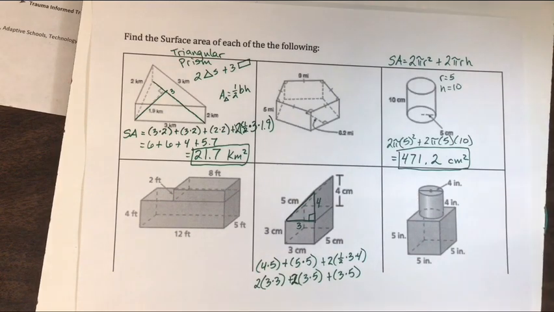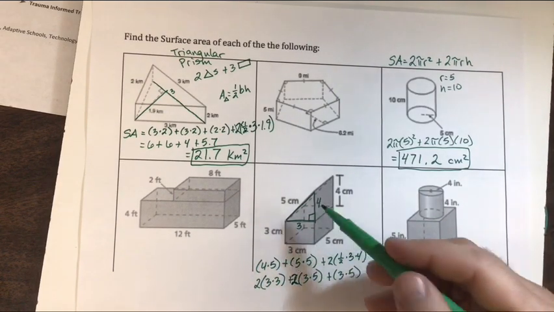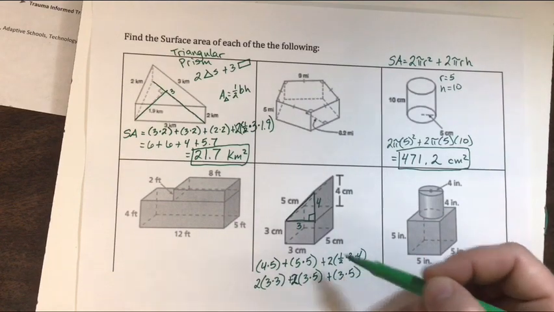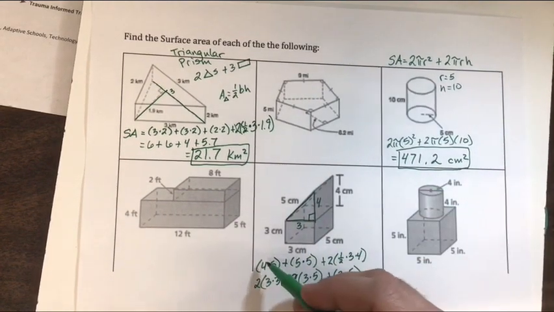Sorry about that interruption. I only have a total of 1, 2, 3, 4, 5, 6, 7, 8, 9 surfaces to include. So this is 20.